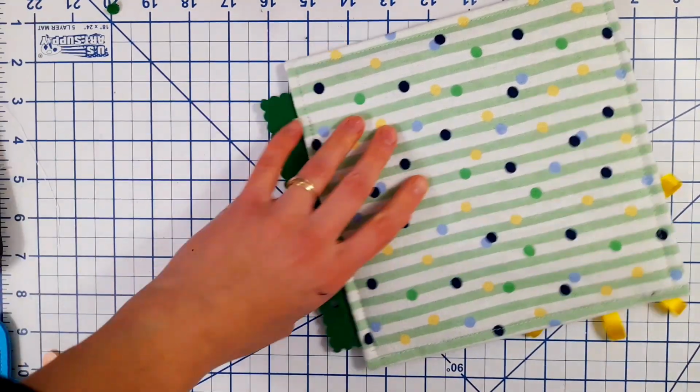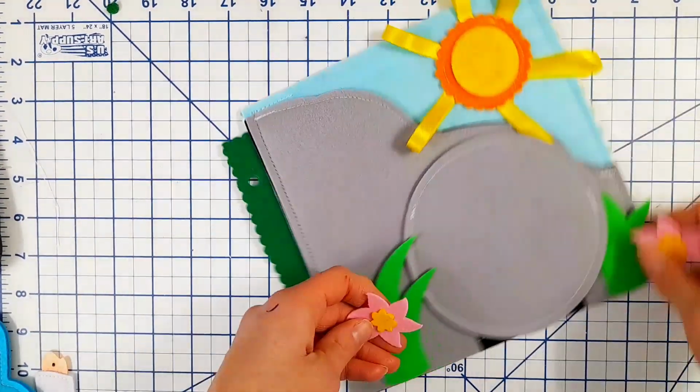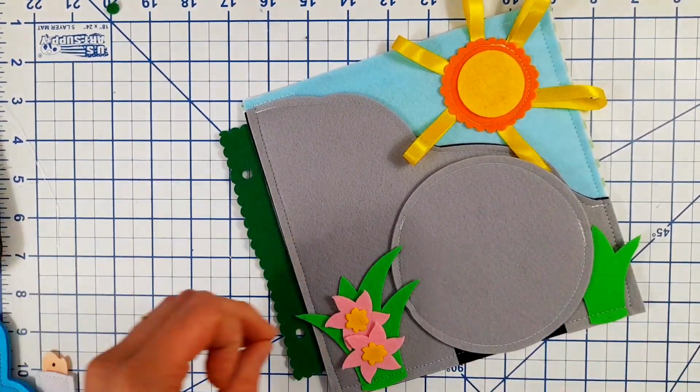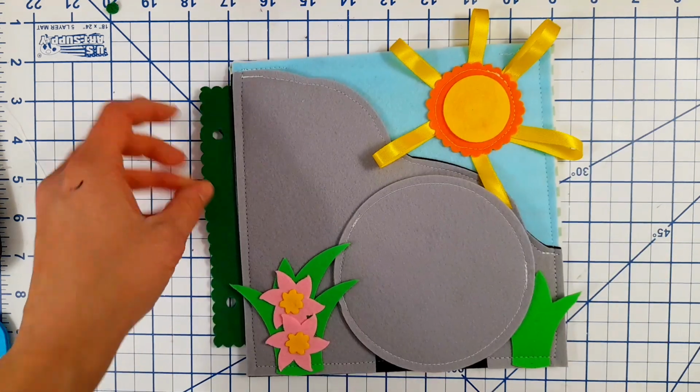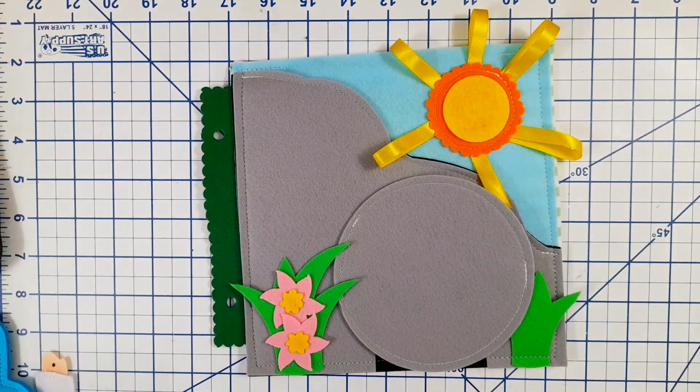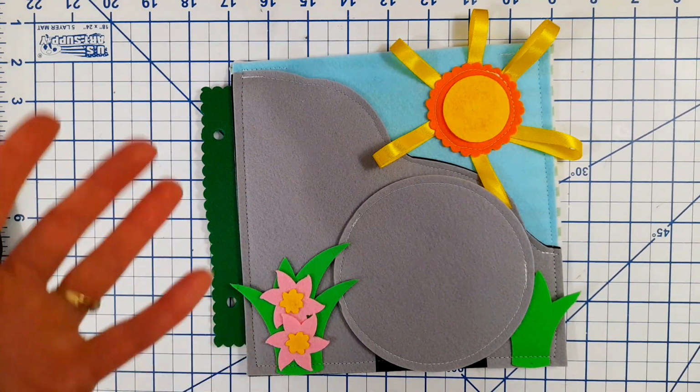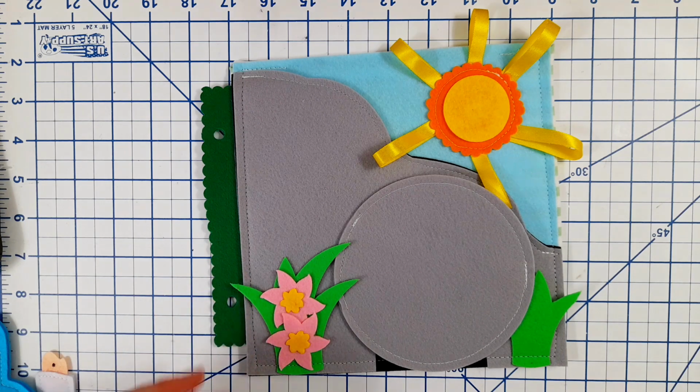And then I also still just need to hot glue on the flowers, so I'm just going to hot glue them on maybe right over here on this bush. And if you don't sew, don't be intimidated, because you could totally make this whole page with just hot glue as well. Basically, wherever you saw me stitch, you could just replace that with hot glue.